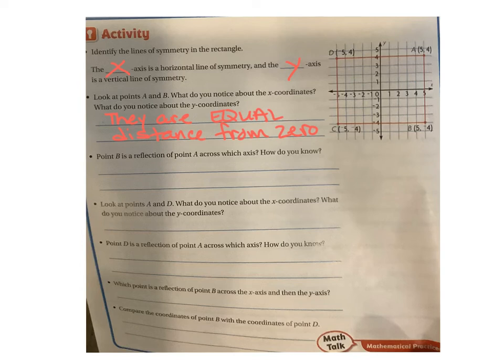Point B is a reflection of point A across which axis? So here I have point A and I have point B. Where would I have to fold it, along the x-axis or along the y-axis, to get them to touch? I'd fold it along the x-axis, because if I fold it on the x-axis, they will touch.